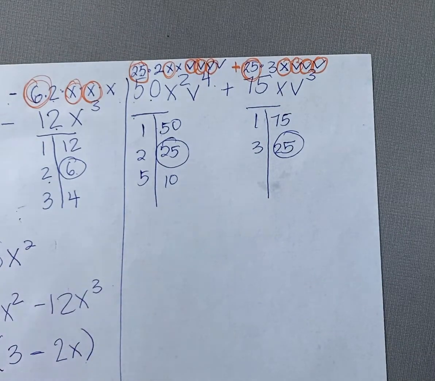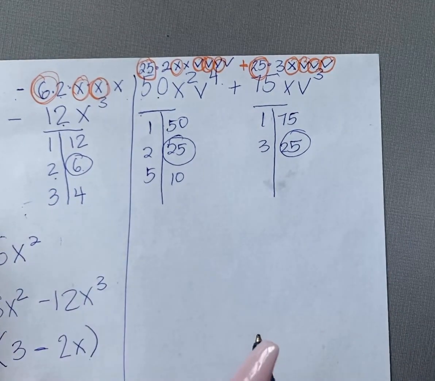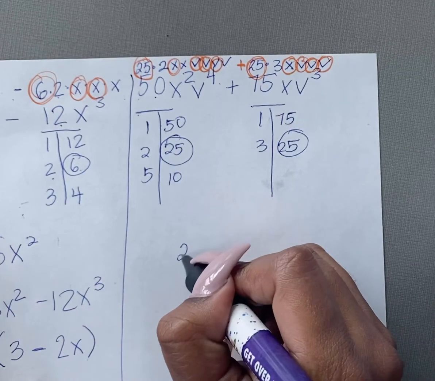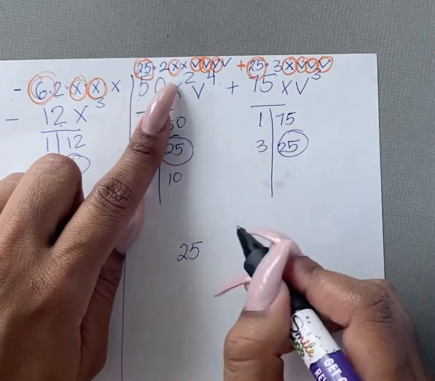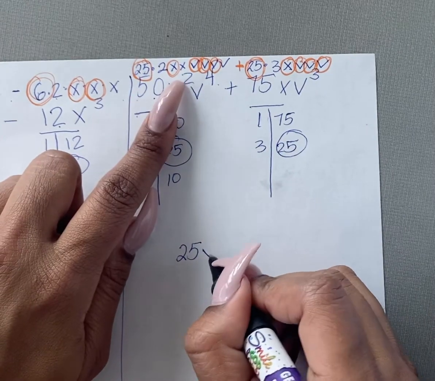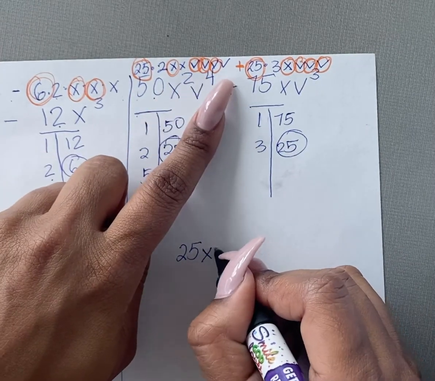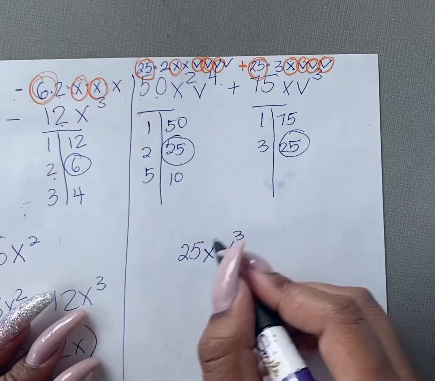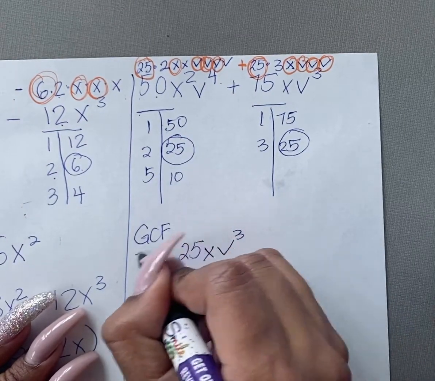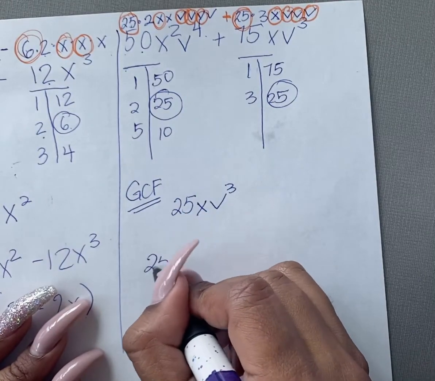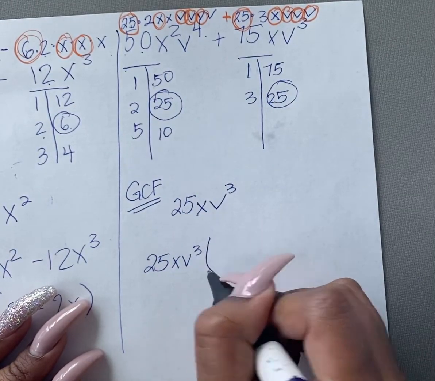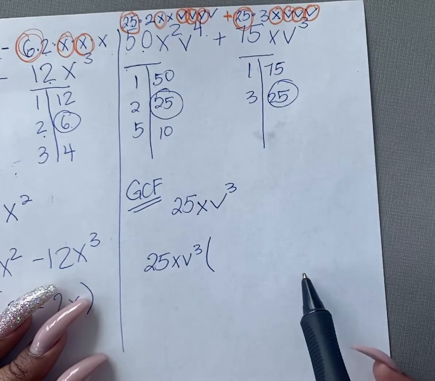So my greatest common factor is all of the parts that I've circled. I have a 25. You can look at just the top of one of them because they both have the same thing circled. So I have 25x, and then I have 3 v's, which is v to the third. This is your greatest common factor. I'm going to factor out my 25x v to the third, and whatever is left goes inside of my parentheses.